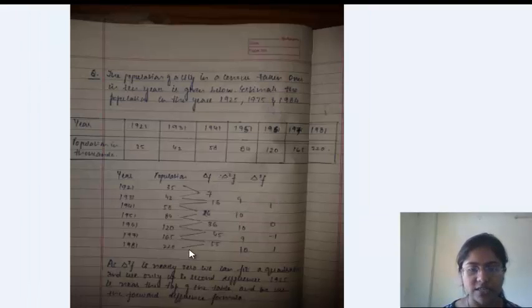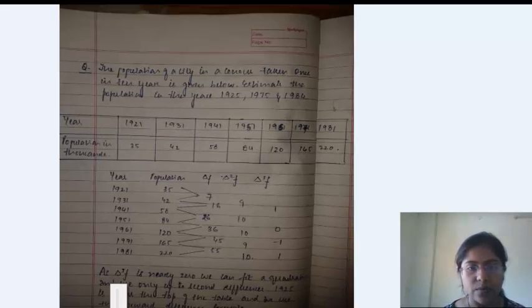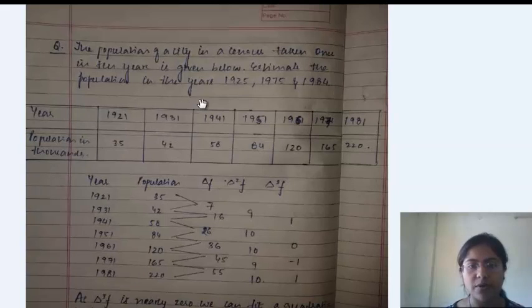Heading for the next question, here we have been given the population of a city in a census taken once in 10 years. What we need to do is estimate the population for the years 1925, 1975 and 1984. Here you can see the years have been given and the population is in thousands. So first we make a table wherein the year and the population are given, and we use the forward difference operator to calculate del f, del square f and del cube f.